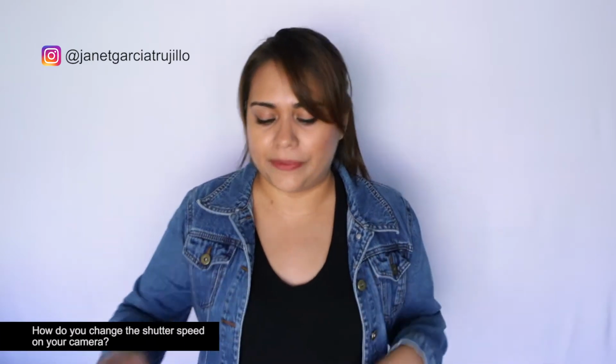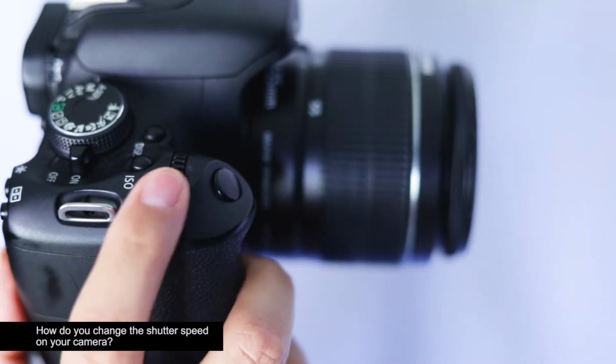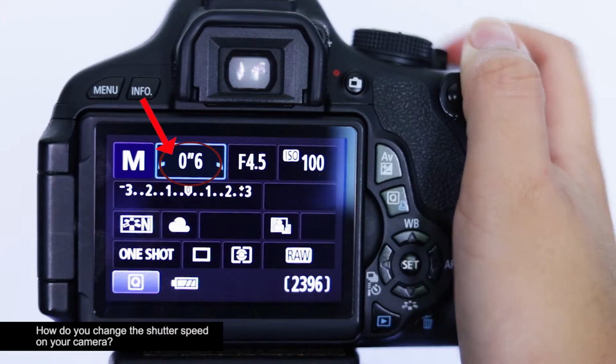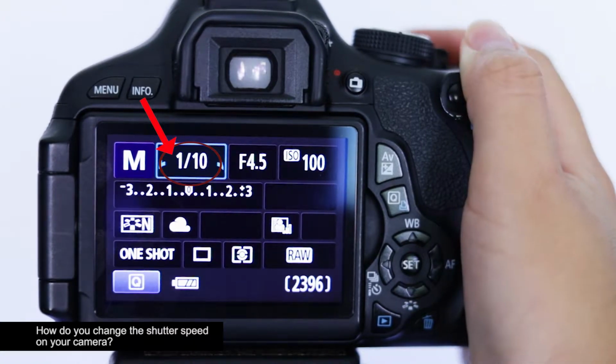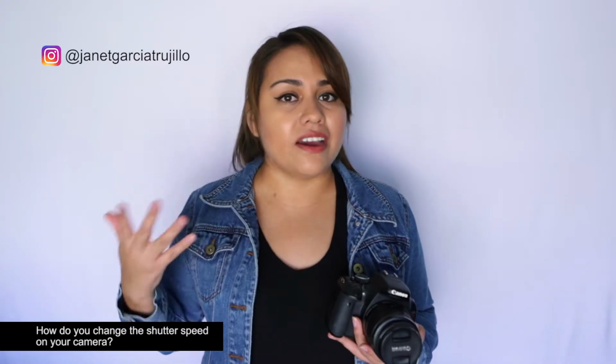Alright, so that is how shutter speed is measured and how it works. Now I'm going to show you how you can change the shutter speed in your camera. Using my Canon Rebel T3i, you turn the dial up here that is above the shutter button. And there you go. This is how I do it on my camera. On yours it might be different, so make sure you read the manual to learn how to change the shutter speed in your camera.